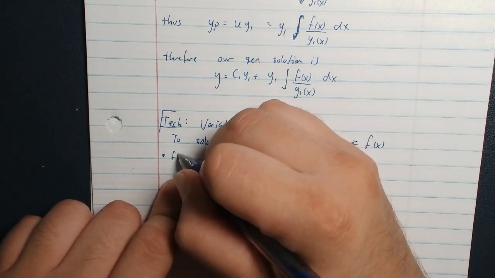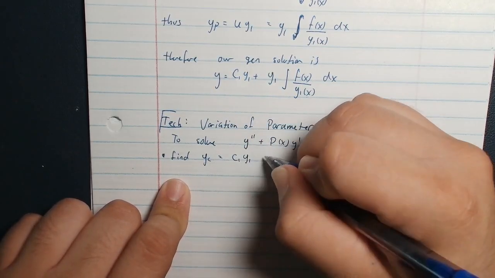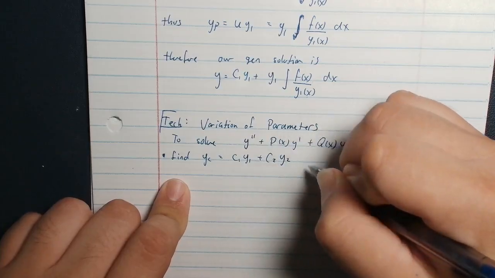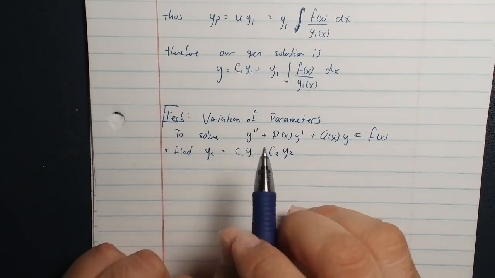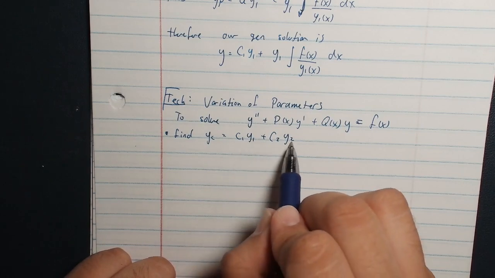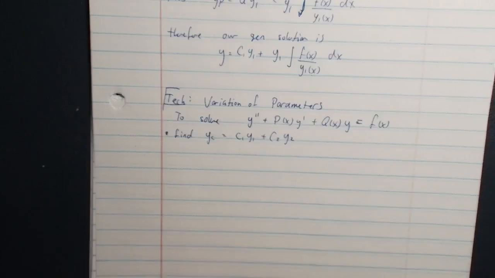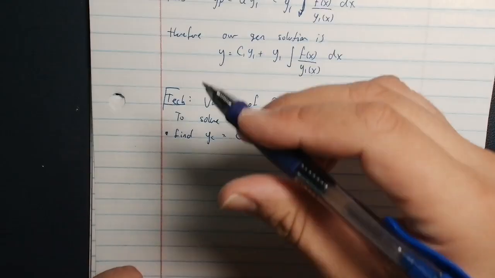So step number one, we're going to find y sub c, which is c1 y1 plus c2 y2. Your parameters c1 and c2, along with the elements of the fundamental solution set y1 and y2, are going to go there. Next, you're going to go ahead and find the Wronskian.